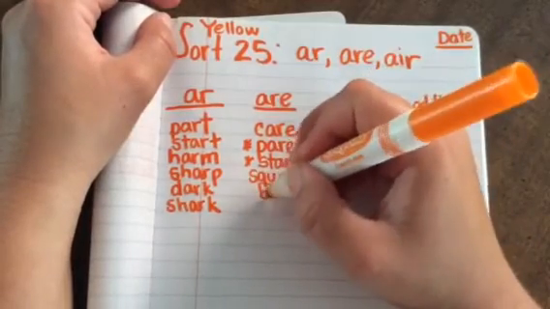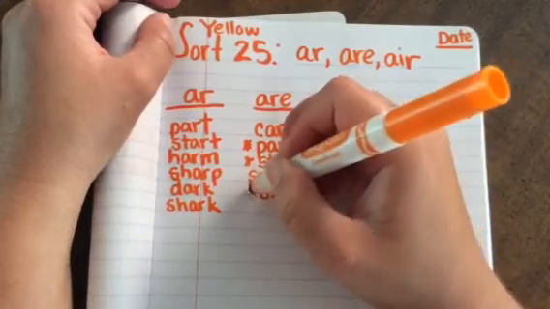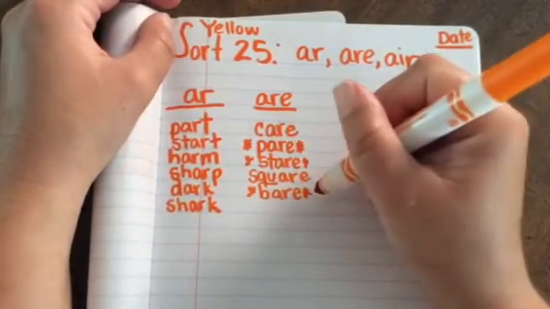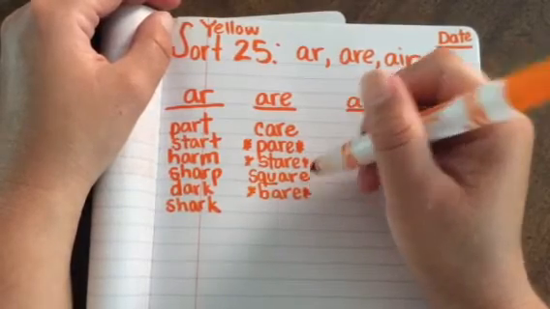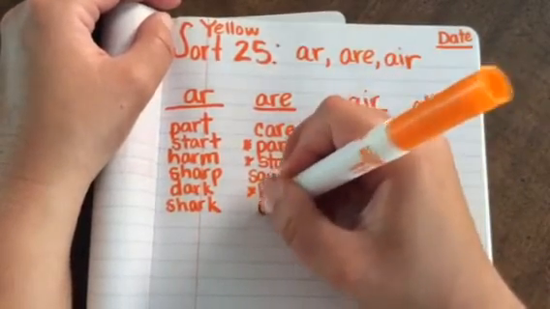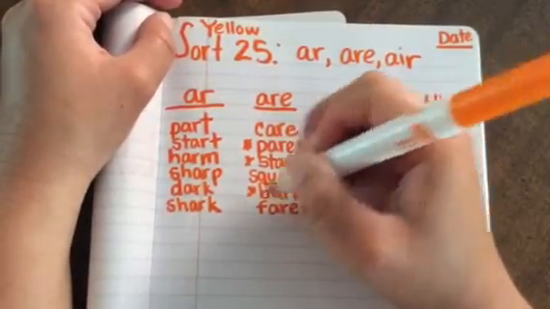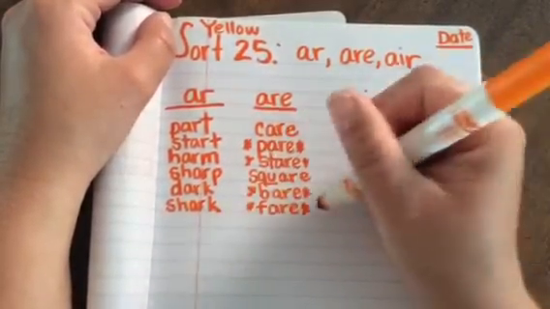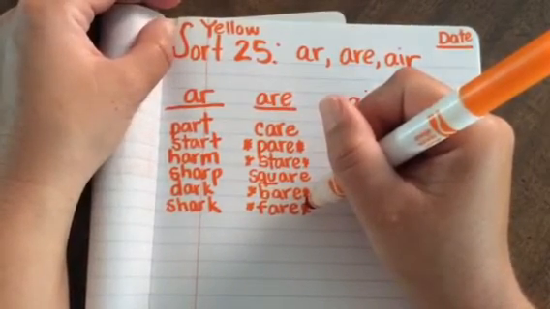We have bare, meaning not a lot of something. If your cupboards are bare, that means there's nothing in your cupboard. This is not the animal. Fare. This is the fare you would pay to cross a bridge or a toll road.